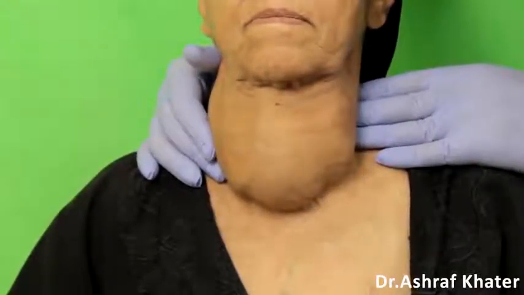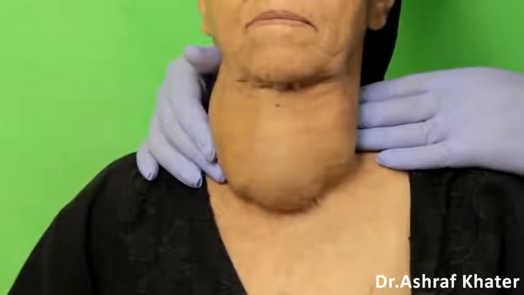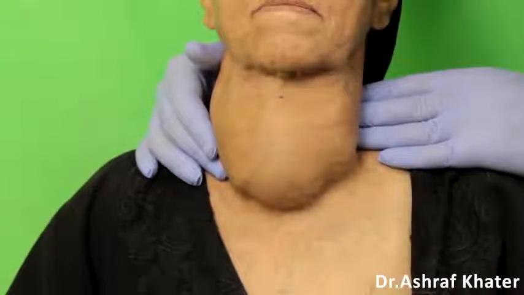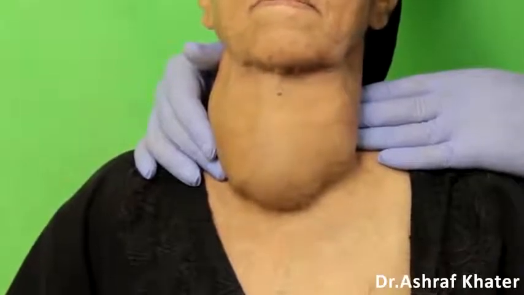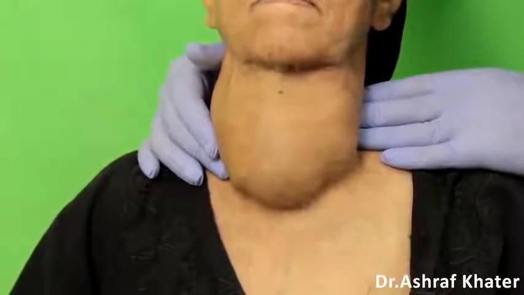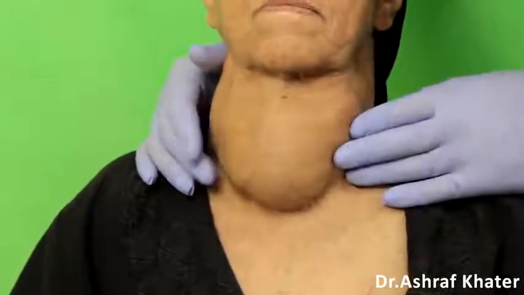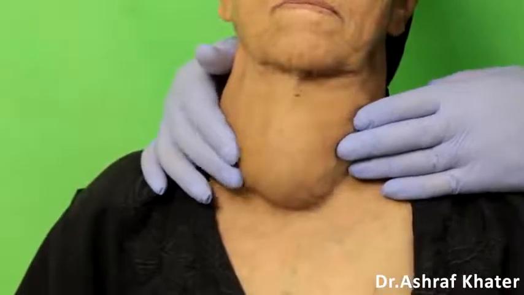I am feeling now the carotid pulse. And if the carotid pulse is absent, this is what we call Berry's sign. Berry's sign, absent carotid pulsation due to infiltration by malignancy. It is positive Berry's sign. And this is the stigmata of palpation.